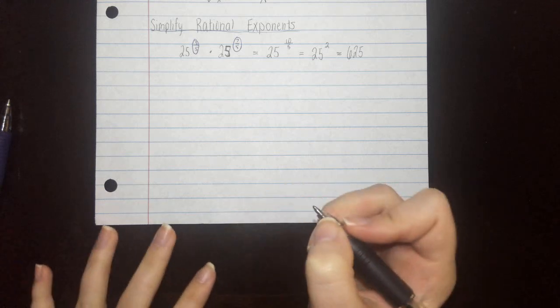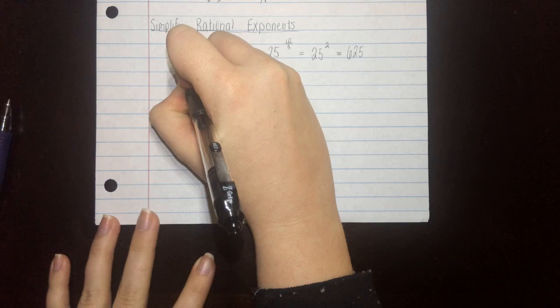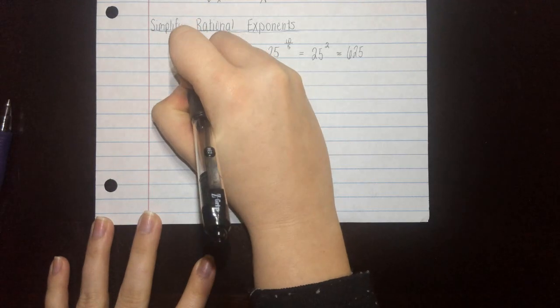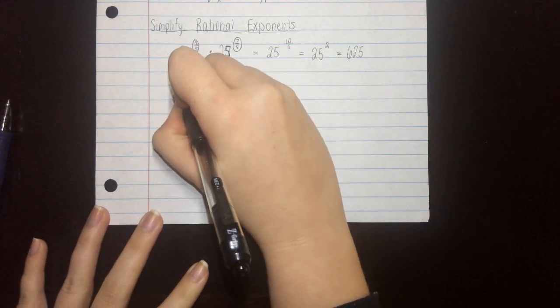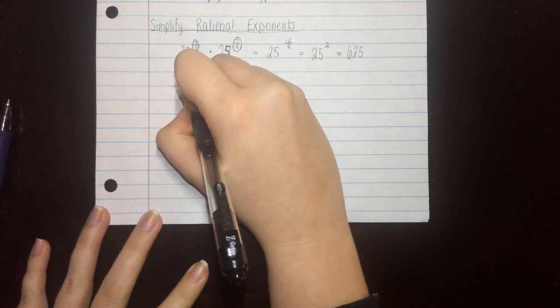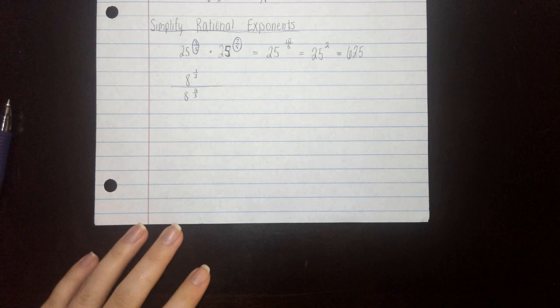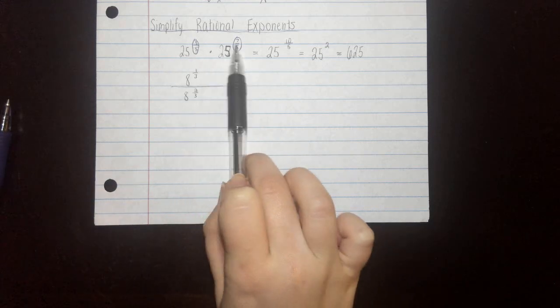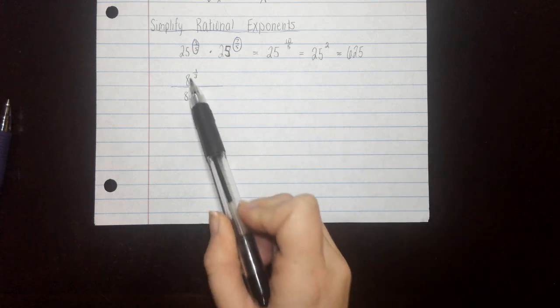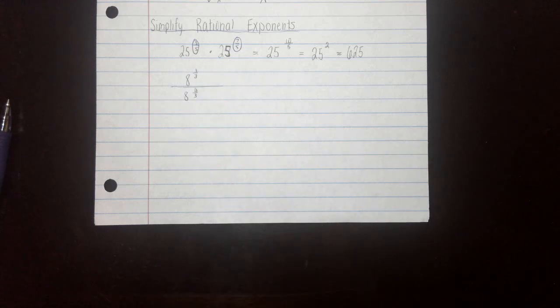Okay, so let's look at another example. It'll be a little bit different. So we're going to have 8 to the 1/3 power divided by 8 to the 2/3 power. So when we multiplied, we added the exponents, but now that we're dividing, we're going to subtract the exponents. Okay, so multiply and add go together, division and subtraction go together.